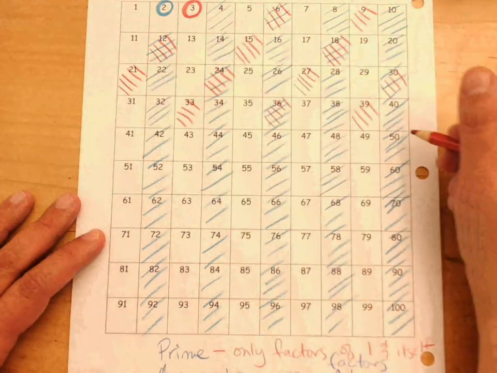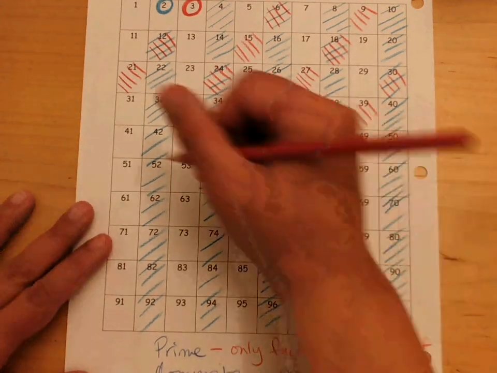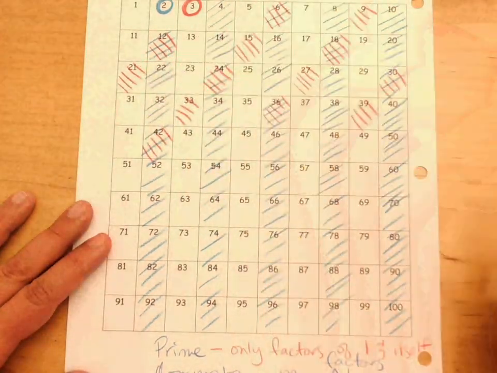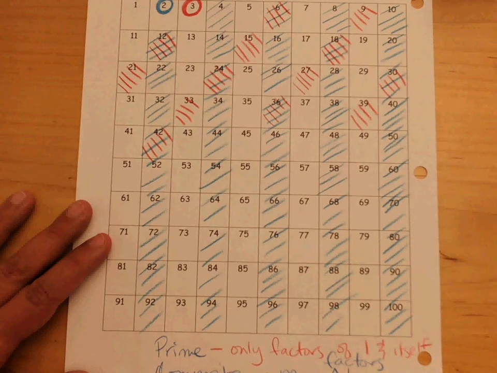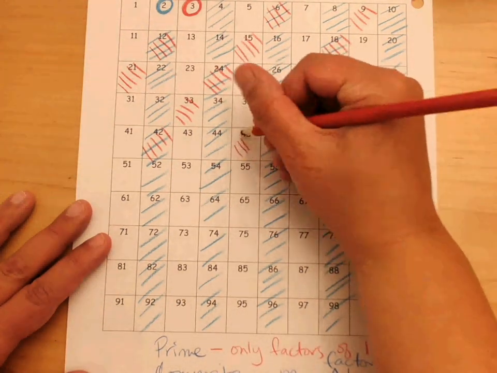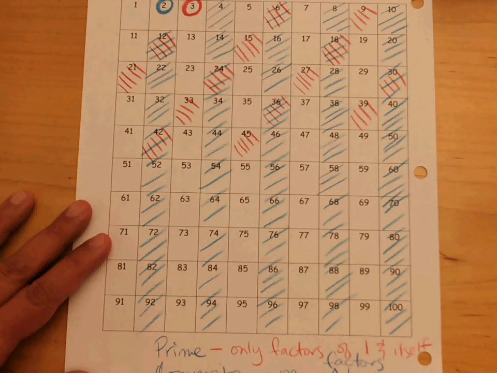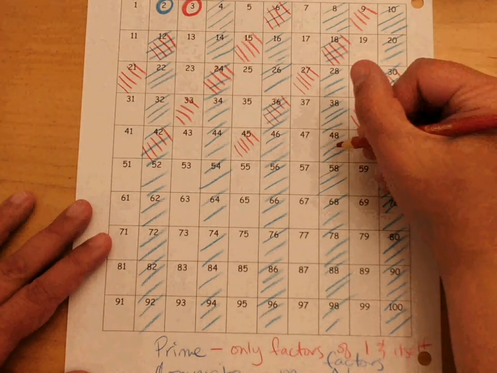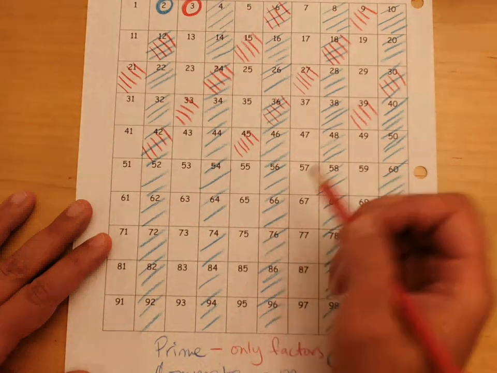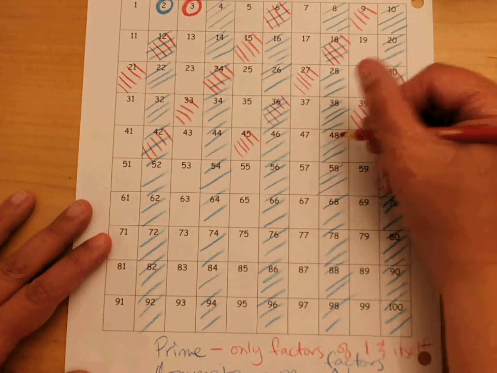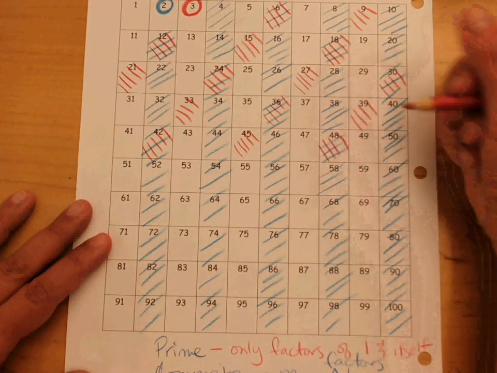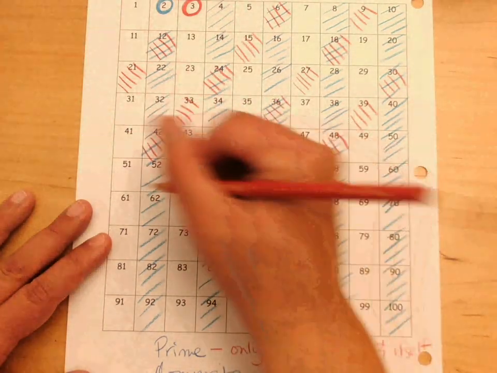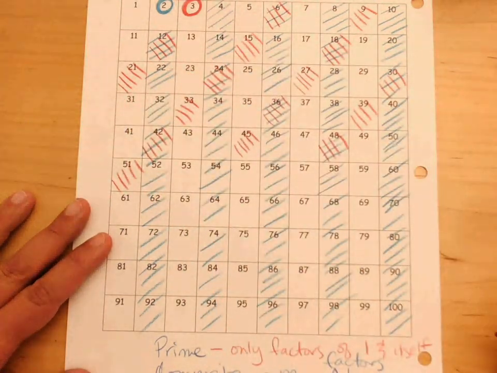Okay, what's the next multiple? Does anybody know after 39? These are going higher than your times tables. 42, because 4 plus 2 is 6, right? 45, because 4 plus 5 is 9. What's the next one? 48. 4 plus 8 is 12. 51, 5 plus 1 is 6.